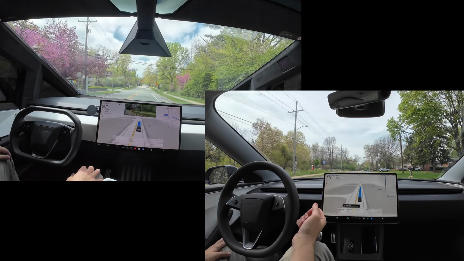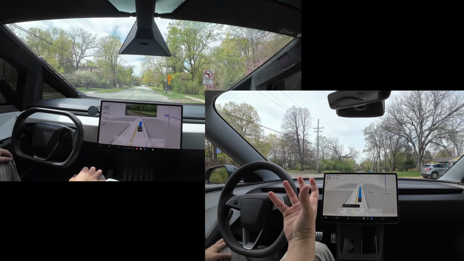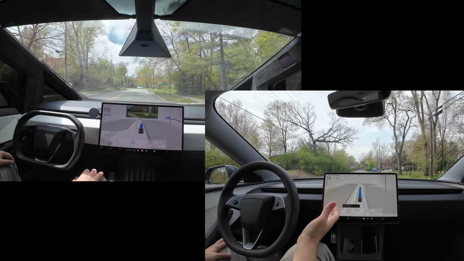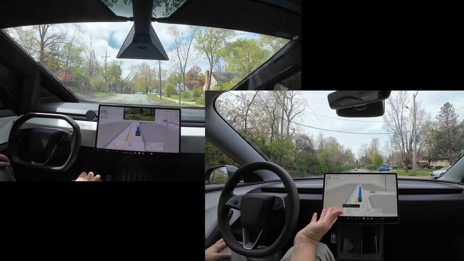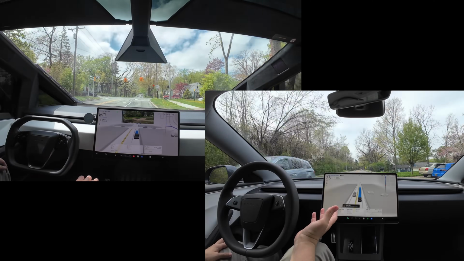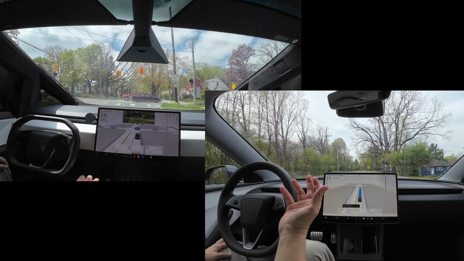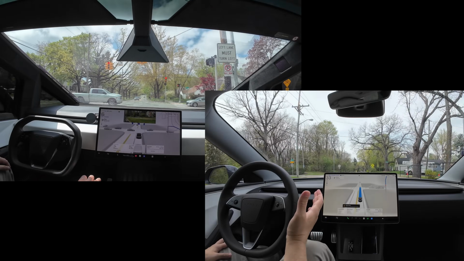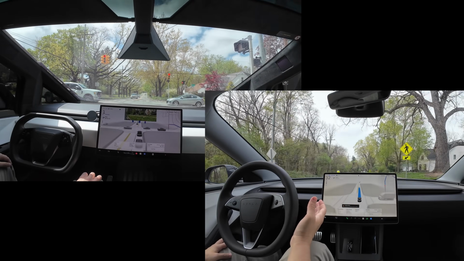But what is really weird in the Cybertruck, I have no idea why this happened, it was routinely going more than 15% over the speed limit. I'm not sure why this happened, and it didn't happen in the Model 3. I'm not complaining too much because the speeds were still mostly appropriate in my opinion, but it was a weird thing that I saw that I have not really noticed before.